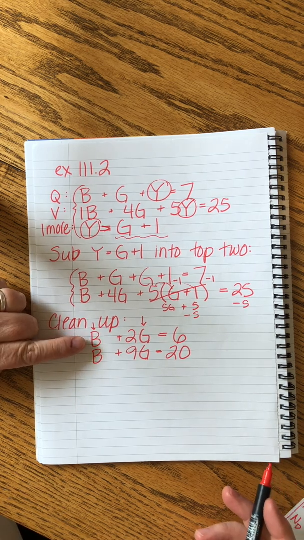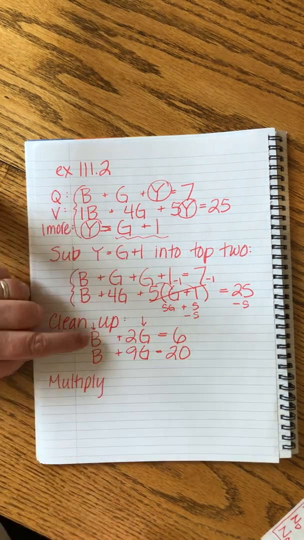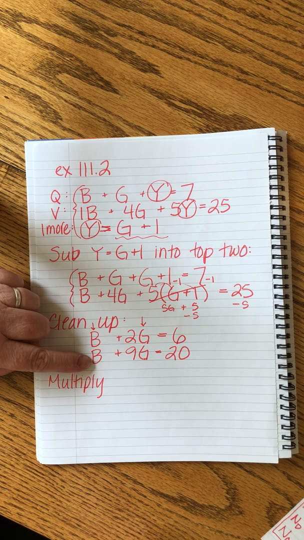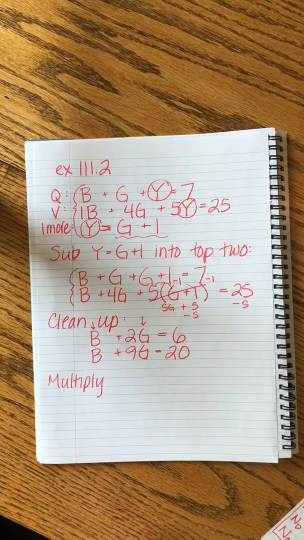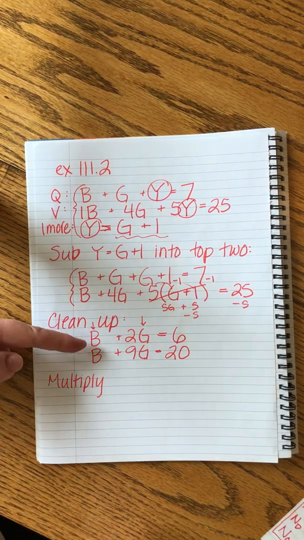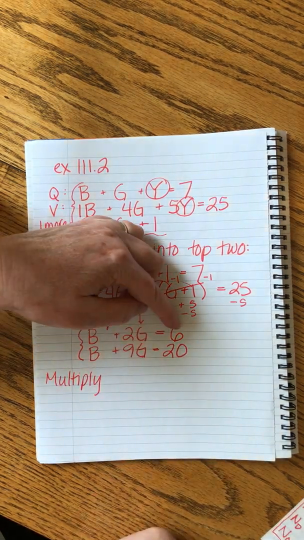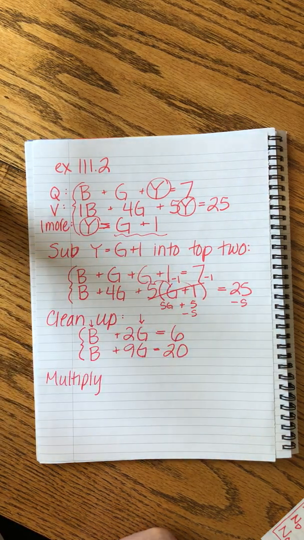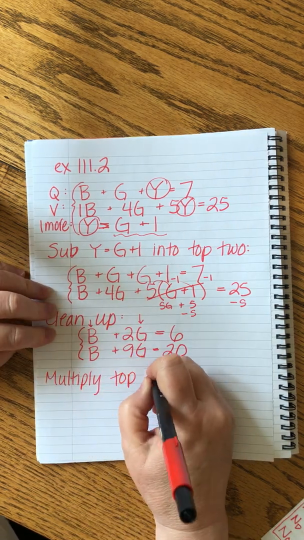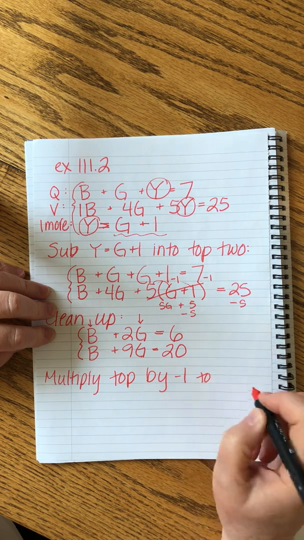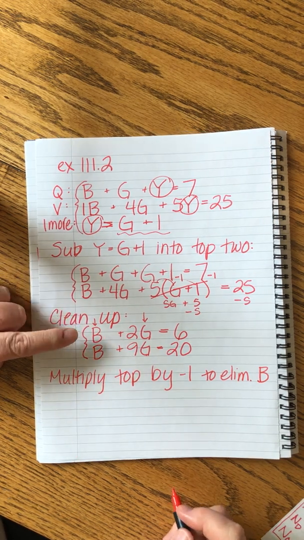I would like to multiply. Now, we could multiply the top equation or the bottom equation by minus 1. Either one would get these b's to cancel. That's what I'm trying to do. So I look at the other numbers and say, do I have a preference as to which one gets the negatives? And I can see that this top equation has the smaller numbers. So if I make this minus 2g and minus 6, when I combine, they'll be positive. I'd rather keep it positive. So I'm going to multiply the top by minus 1 to eliminate b.